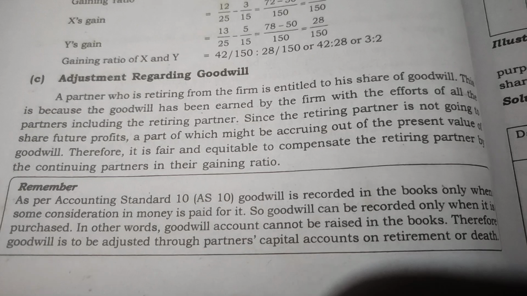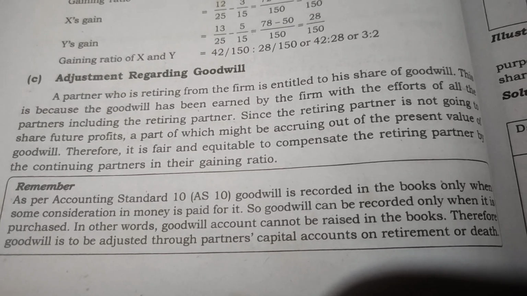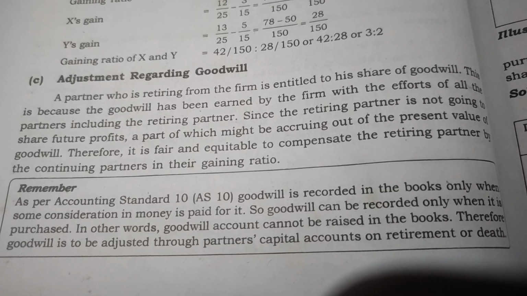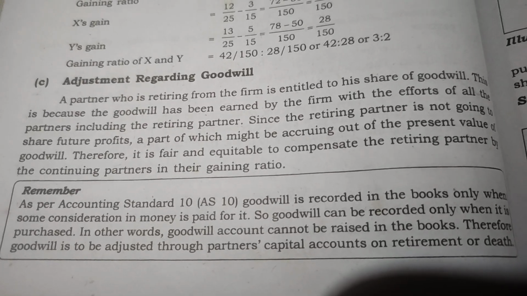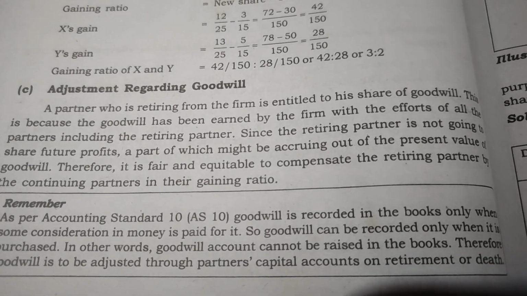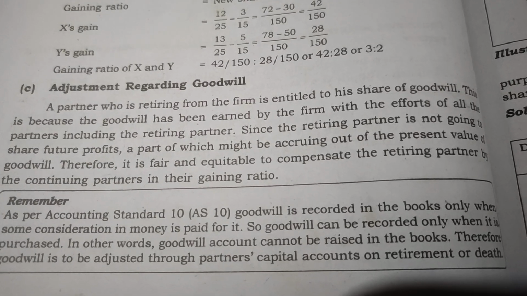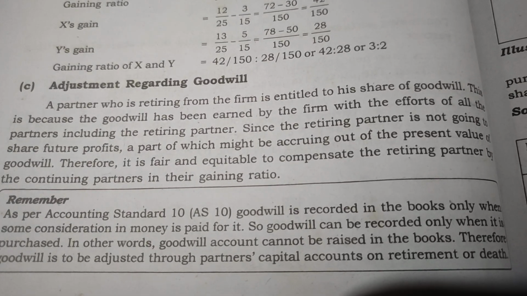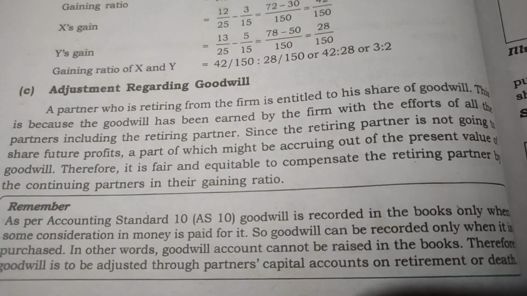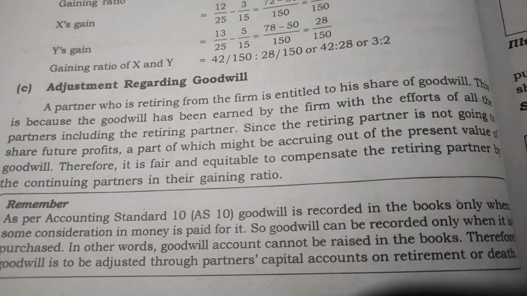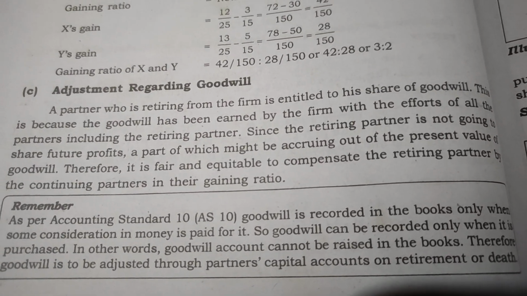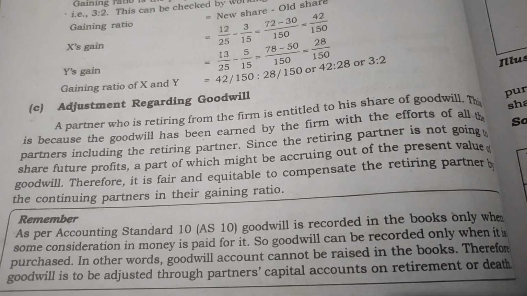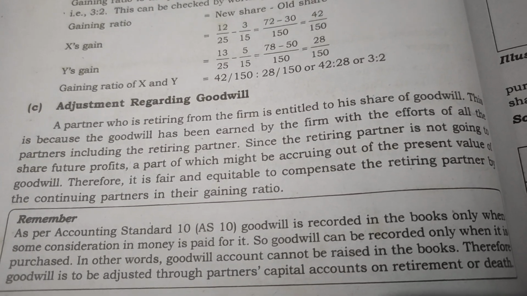This is because the goodwill has been earned by the firm because of the efforts of all the partners, including the retiring partner. Since the retiring partner is not going to share the future profits, a part of which may be accruing out of the present value of goodwill, it is fair and equitable to compensate the retiring partner by the continuing partners in their gaining ratio.